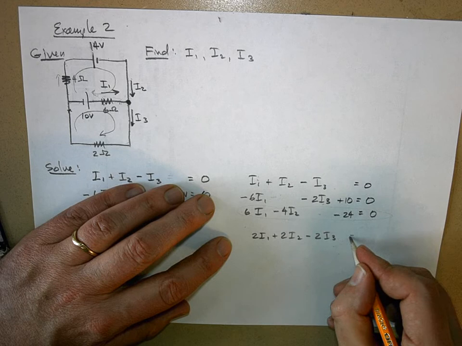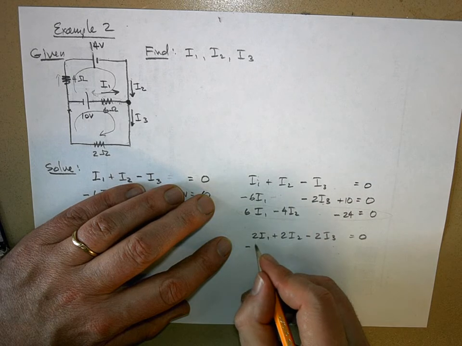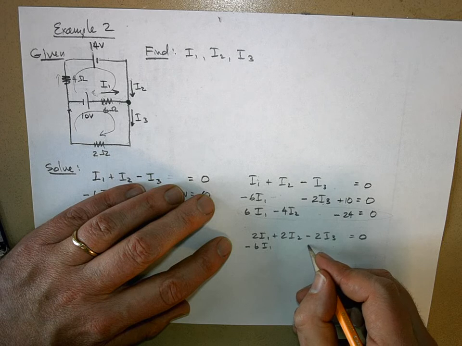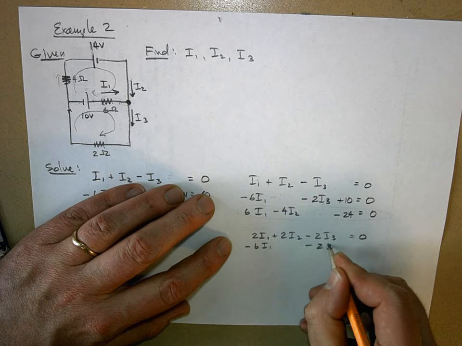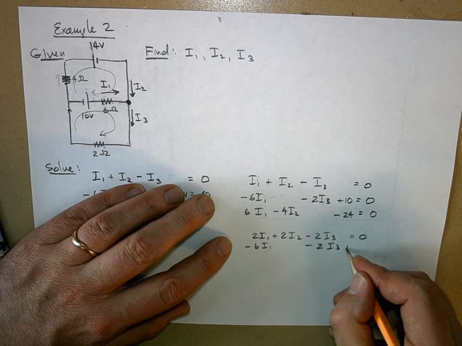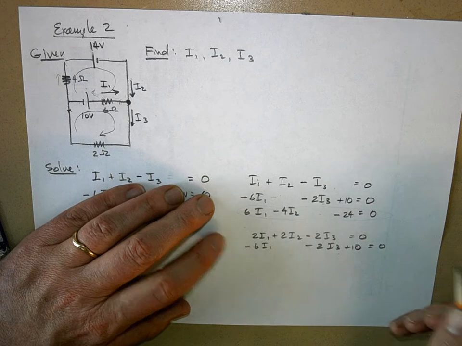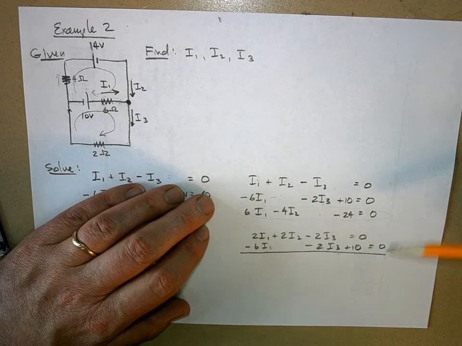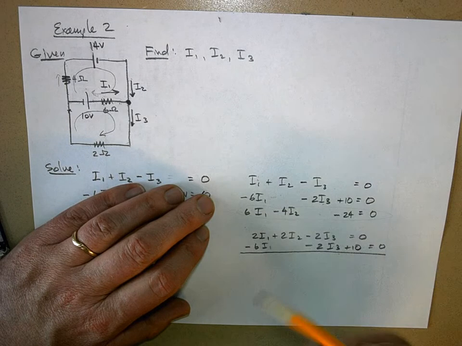And then I have minus 6I1 with no I2, minus 2I3. That's the second equation. Oh, plus 10 equals 0. Now I want to get rid of I3, and I'm going to do that by subtracting these. And you've got to be really careful.